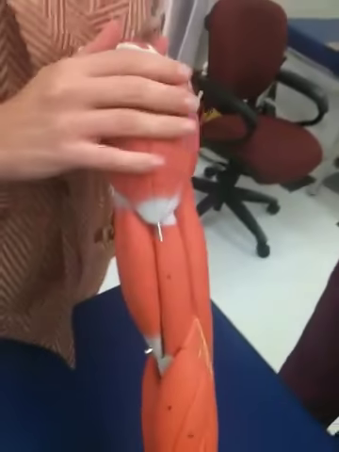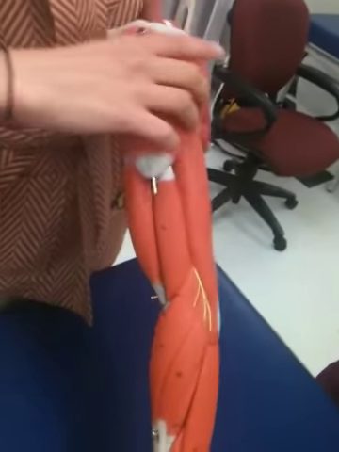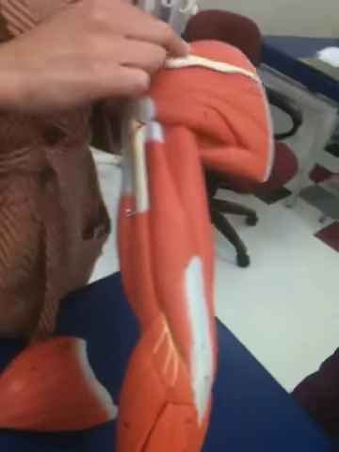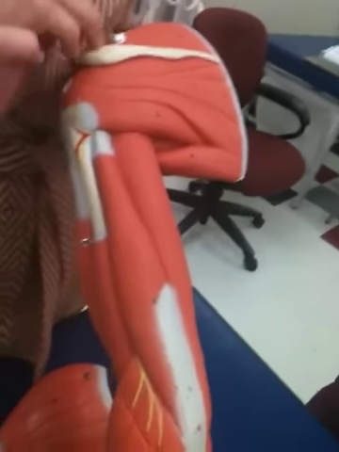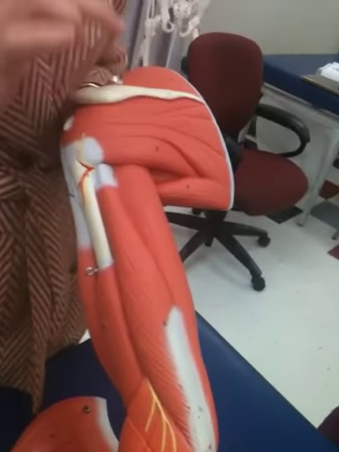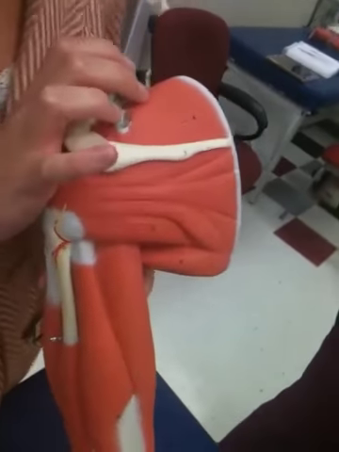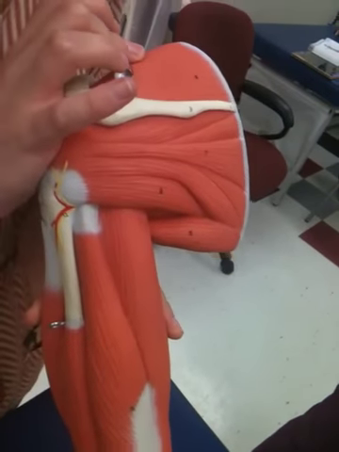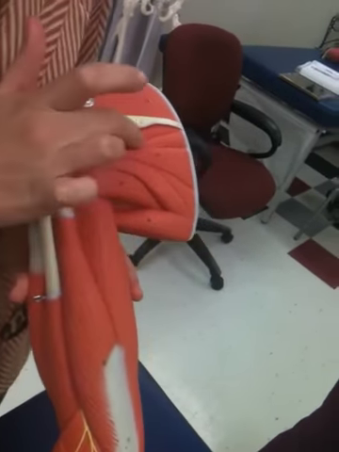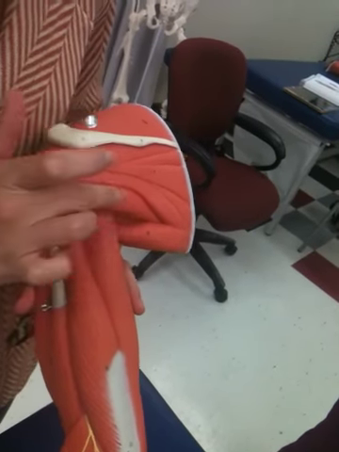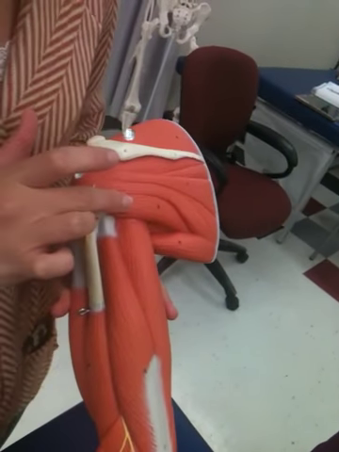You know what this muscle is, on top of your shoulder? Deltoid. And then this bone is the spine of your scapula. What's the muscle above the spine of your scapula? Supraspinatus, correct. And then below? Infraspinatus. And this little one? Teres minor.